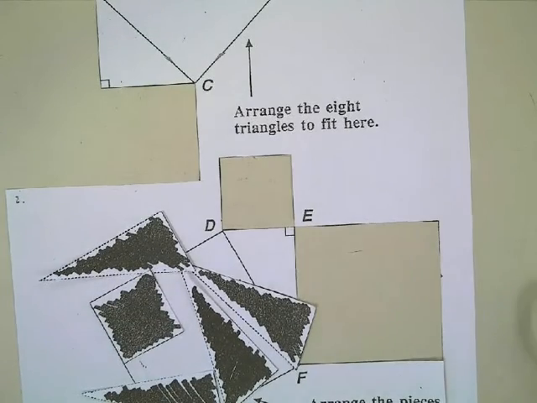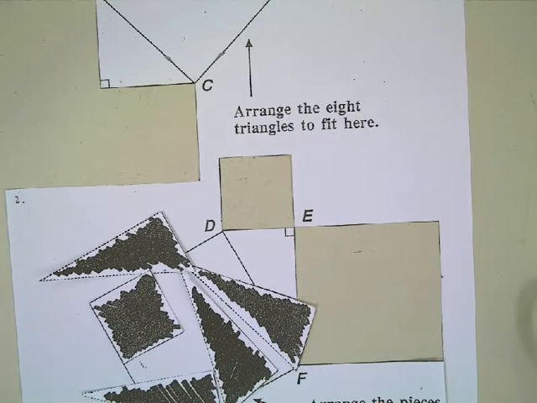I wanna be able to do it. Sorry, you just do it. Are we using all the black triangles? Does it matter what we use?